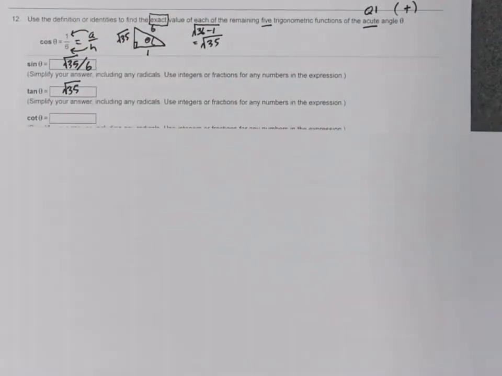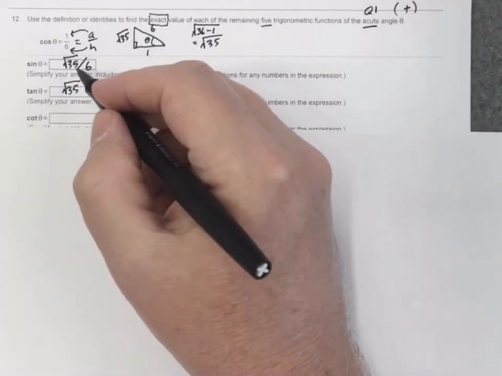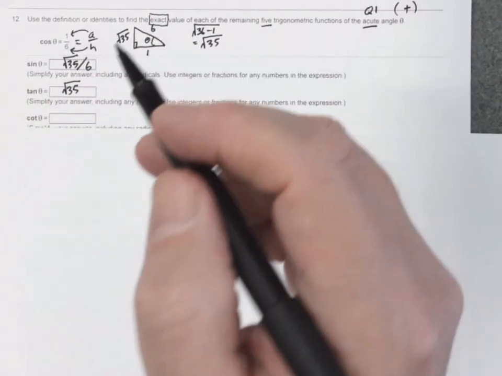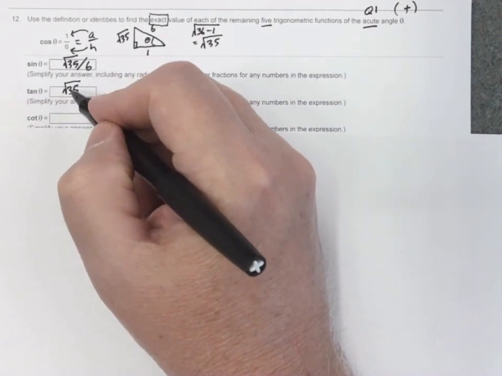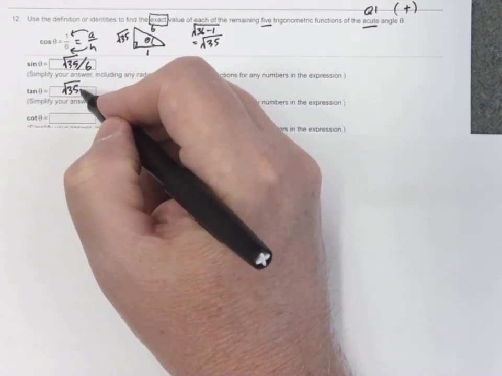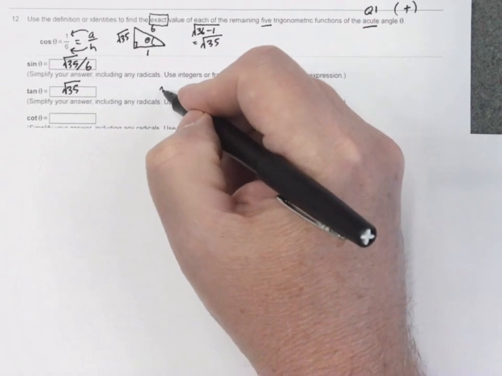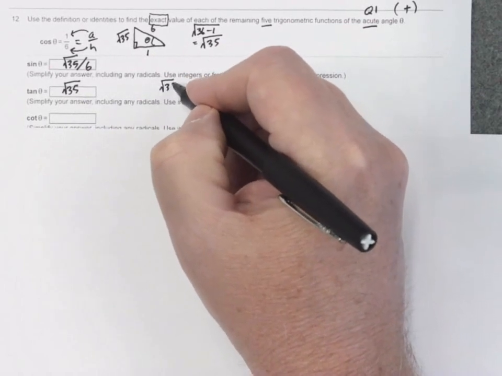To find the remaining trig functions, I'm just going to flip all these fractions. Cotangent, I just have to flip the tangent. If I think of this as being over 1, so now since I want to flip the fraction, I go ahead and think of a 1 being there.